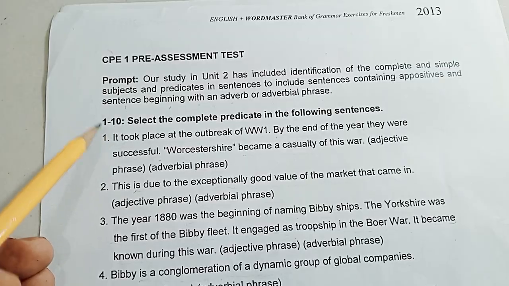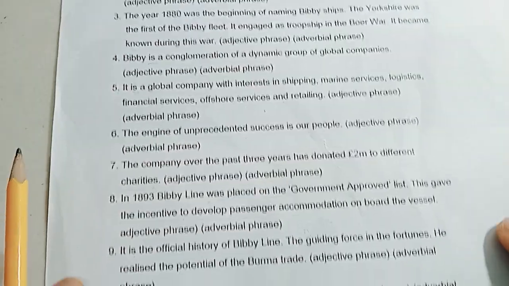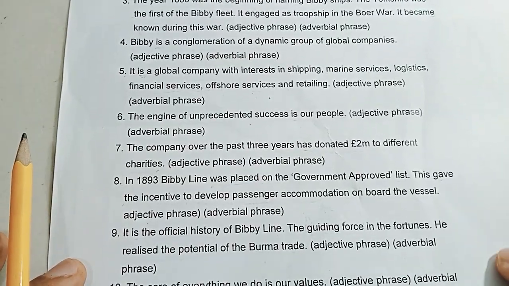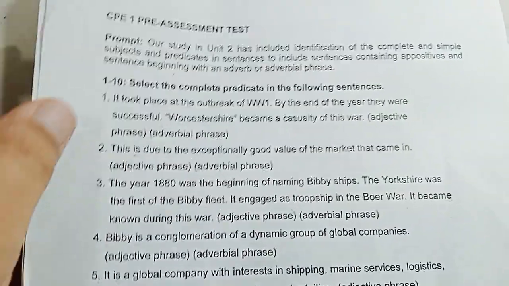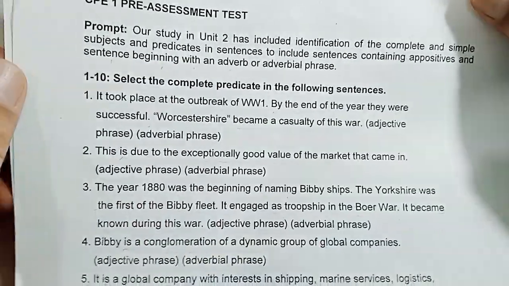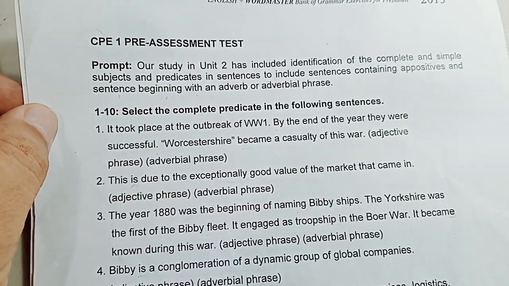Let's begin with 1 to 10. We have here 1 to 10, and I'll be showing to you each sentence as we go by. So let's begin with 1 to 10.